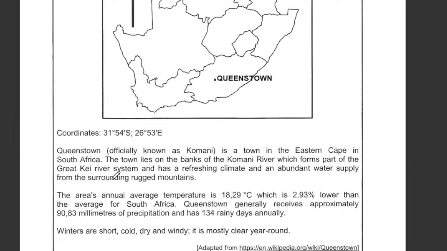The town lies on the banks of Komani River, which forms part of the Great Kei River system and has a refreshing climate, and an abundant water supply from the surrounding rugged mountains. The area's annual average temperature is 18.29 degrees C, which is 2.93% lower than the average of South Africa.